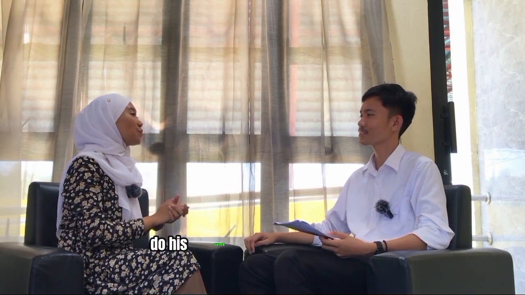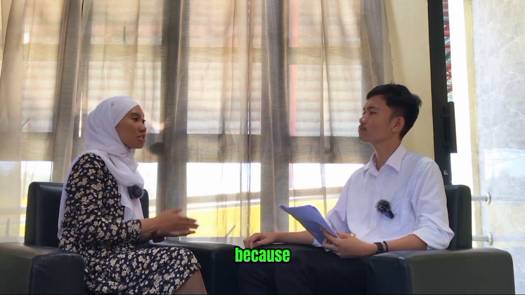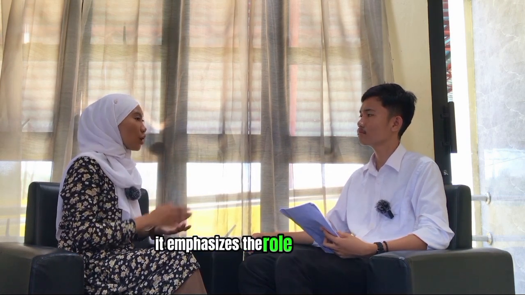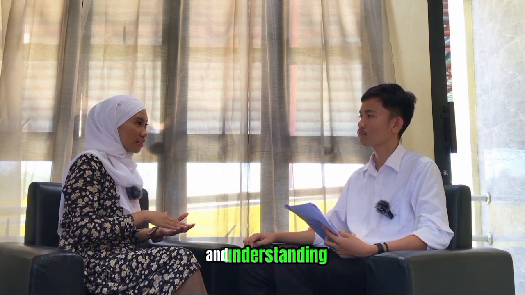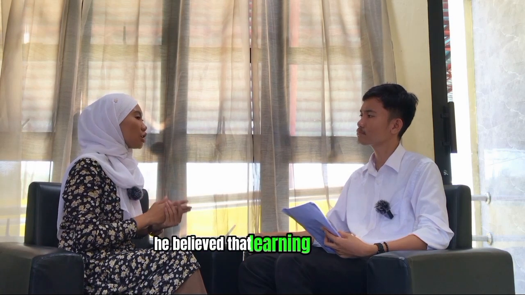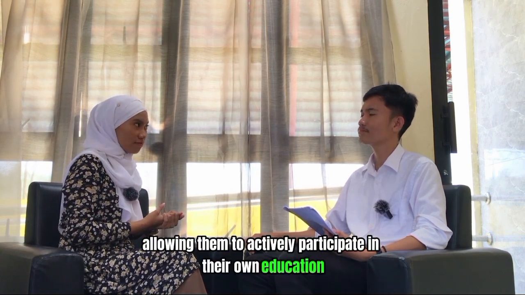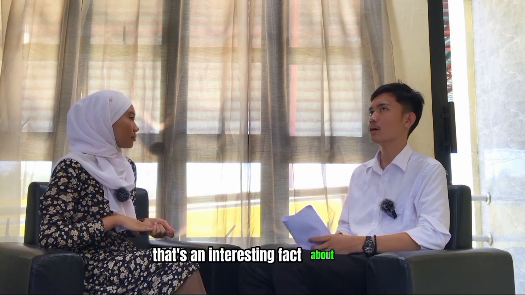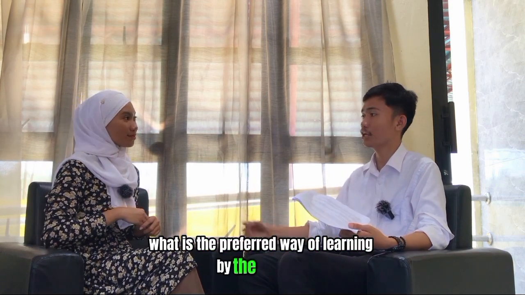Yes, Dewey's approach to education can be considered constructivist because it emphasizes the role of the learner in constructing their knowledge and understanding. He believed that learning should be contextualized and relevant to the learner's life, allowing them to actively participate in their own education. That's an interesting fact about John Dewey, since he mainly emphasizes the learners' preferred way of learning.